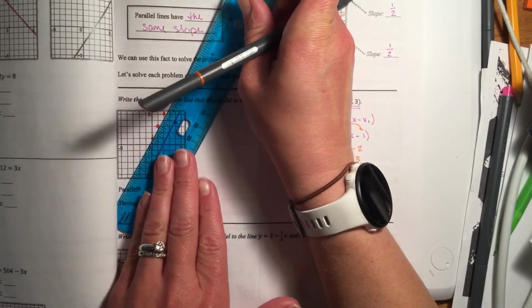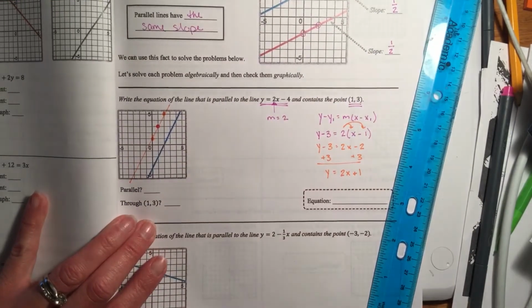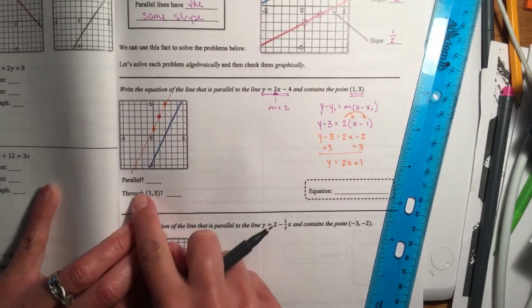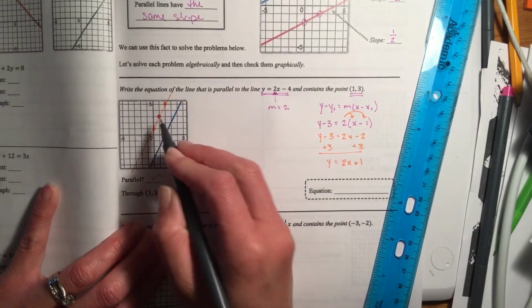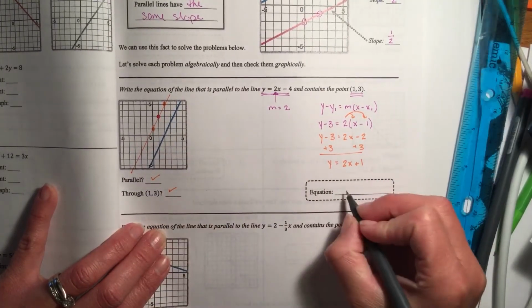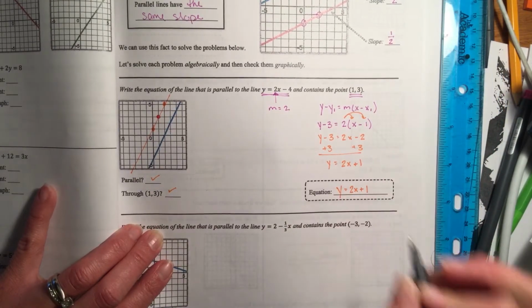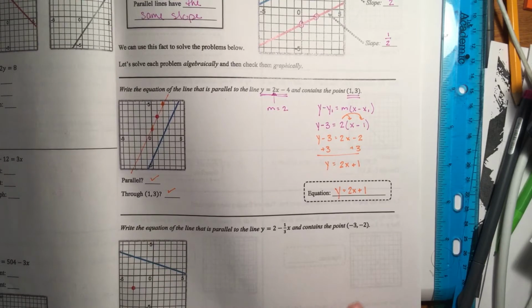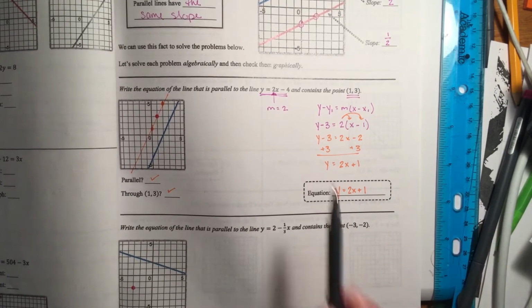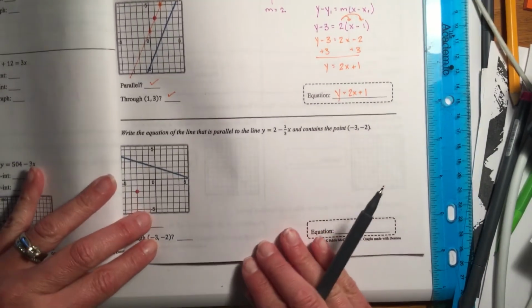My packet makes it kind of hard for me to graph this. Okay. So are they parallel? Yes. Does it go through the point 1, 3? Yes. What's the equation? y equals 2x plus 1. So you've technically been finding the equation knowing a slope and a point. So what we're really doing is just combining what you know about parallel lines now.